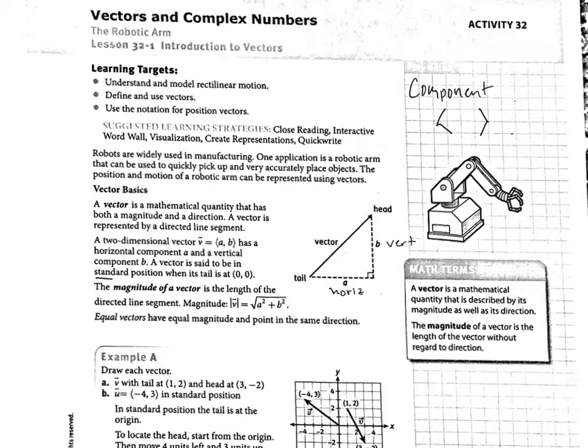Right here, standard position is another thing that's important. Standard position means the tail is at 0, 0. So the tail is the beginning and the head is the end. The magnitude notation looks like absolute value with the name of the vector inside. A vector will be named by a lowercase letter with a ray looking thing that only has half of an arrowhead on top of it. That's the symbol for a vector. And then of course the magnitude is the square root of a squared plus b squared. We're not going to do too much with magnitude today. We're going to spend a lot of time on it tomorrow.